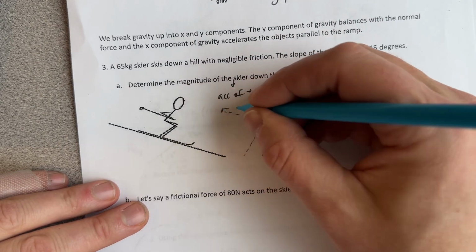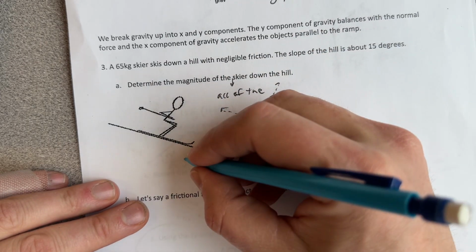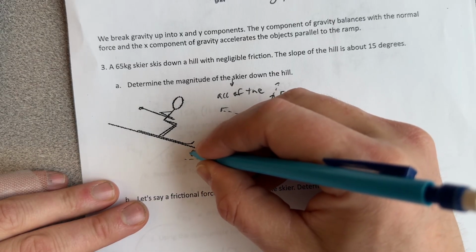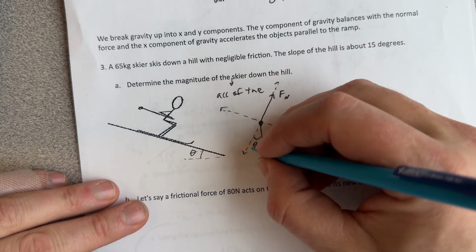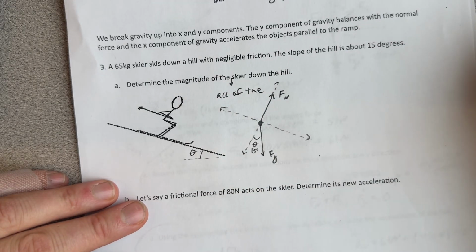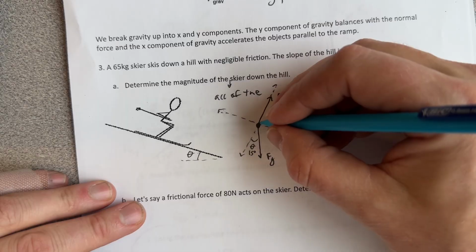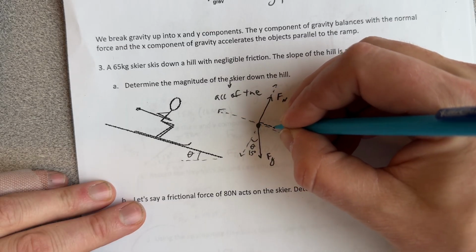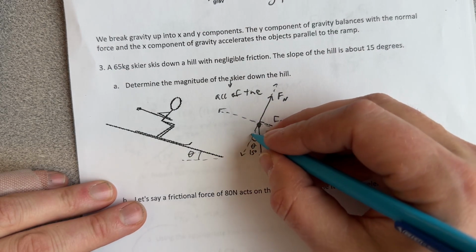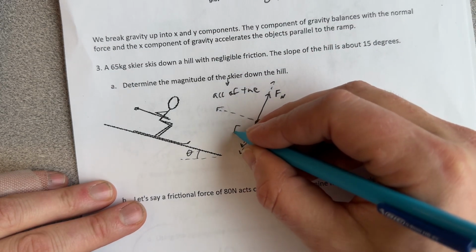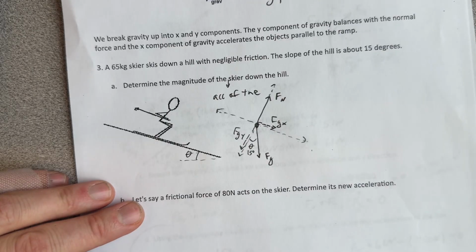One thing you have to remember is whatever the angle of the ramp is, whatever that theta is, that's this theta here. So that's 15 degrees. FGX is what's pulling it down the ramp. FGY is what the normal force is opposing.